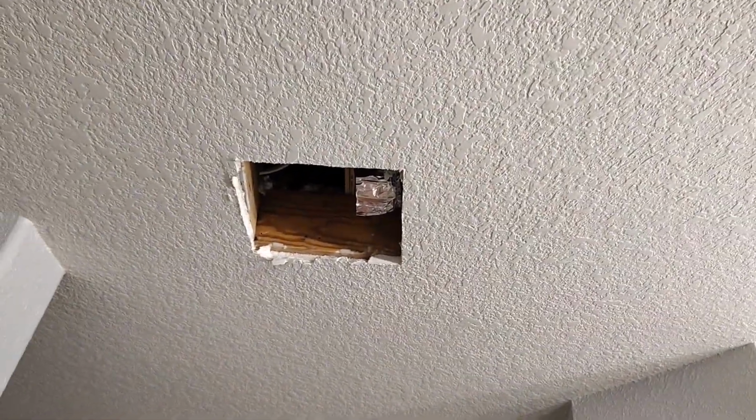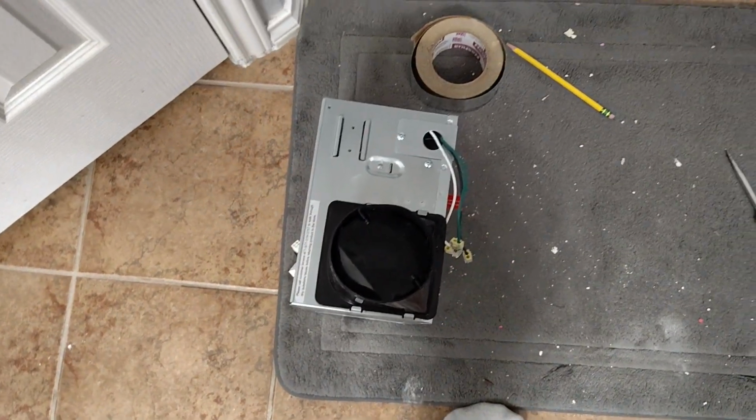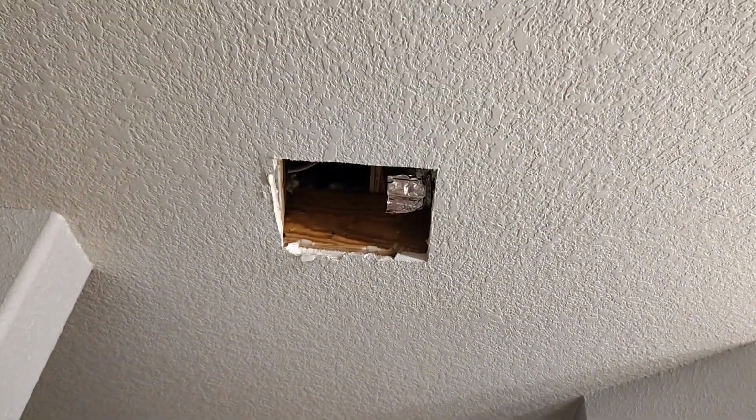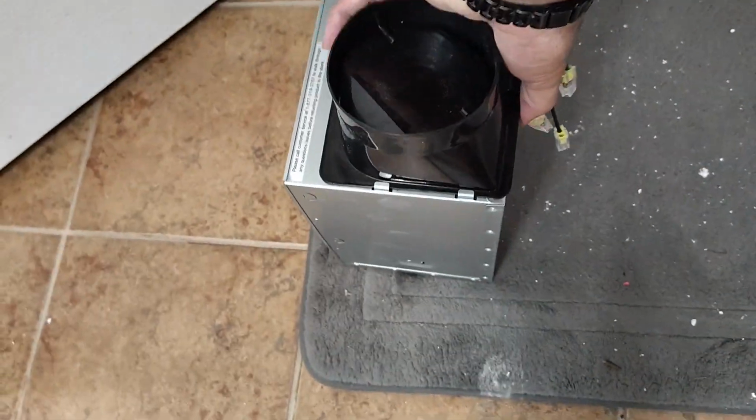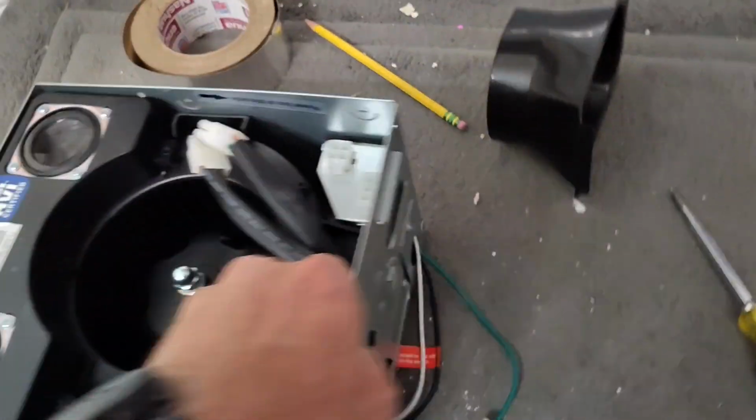Sometimes you may have a smaller duct. You might have some, say, 3-inch flex, and you're going to a 4-inch opening or something different. You might have to get an adapter. In this case, it's going to work out all right. Your situation may vary.